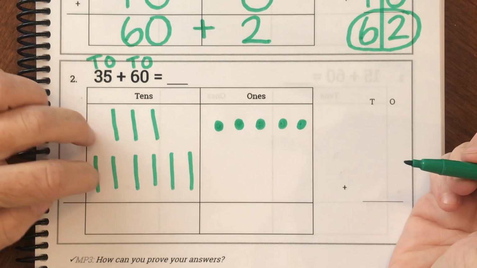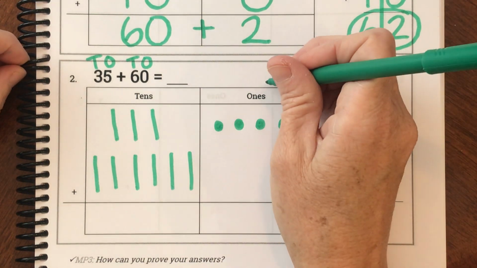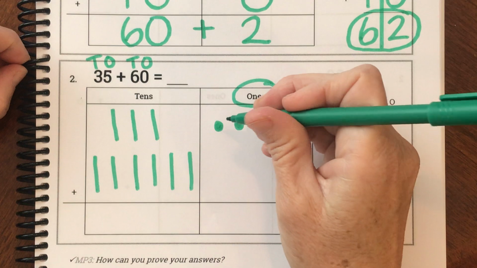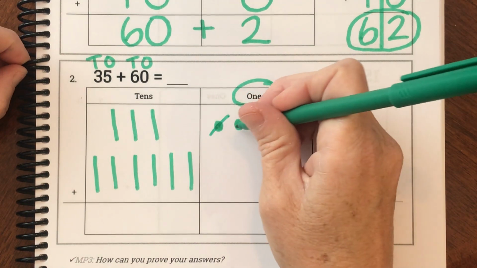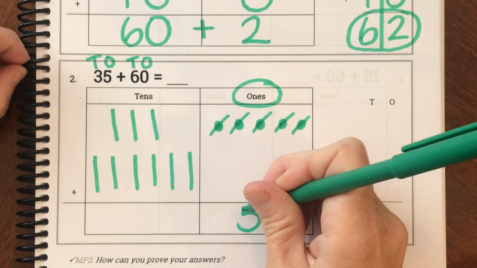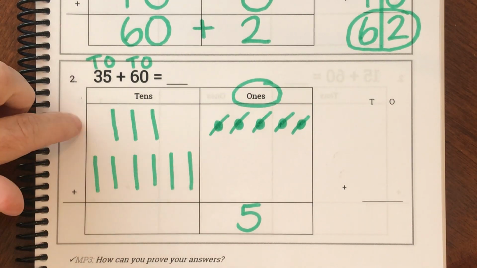Okay, so we drew both of our add-ins, so we're ready to add, and we always start in the ones column. Ready? We have 1, 2, 3, 4, 5 ones, which is 5. Now remember, these aren't worth ones, these are worth tens.